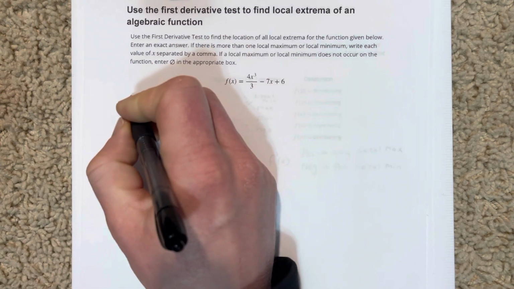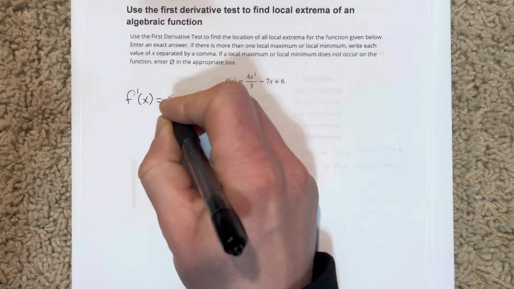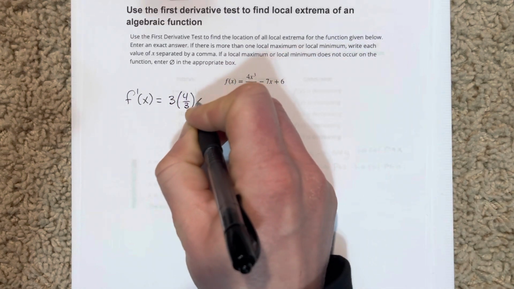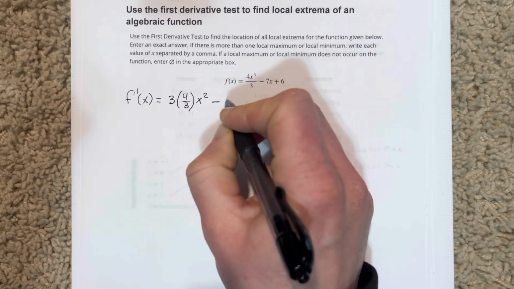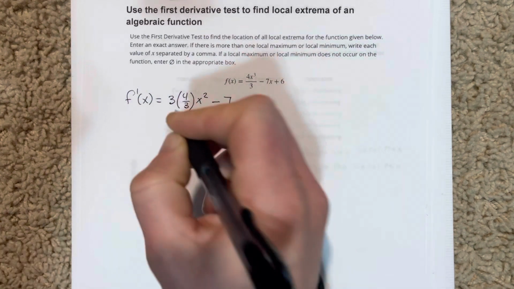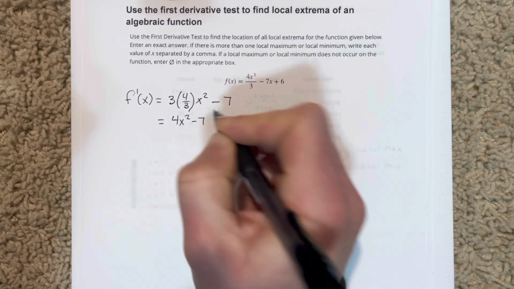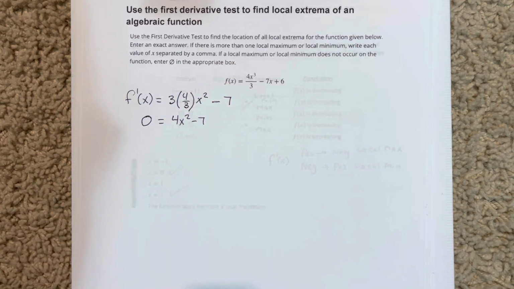First thing I'm going to do is take the derivative. So f prime of x would equal, bring the 3 to the front, I'd have 3 times 4/3, and then I'd have x squared, subtract 1 from the exponent, minus derivative of 7x would be 7. Let's simplify that a little bit, and we end up with 4x squared minus 7. Now I'm going to set that equal to 0 because I want to find where the slopes become 0, because that's where we're going to be either peaking out or bottoming out. So we'll have either a peak or a trough there.